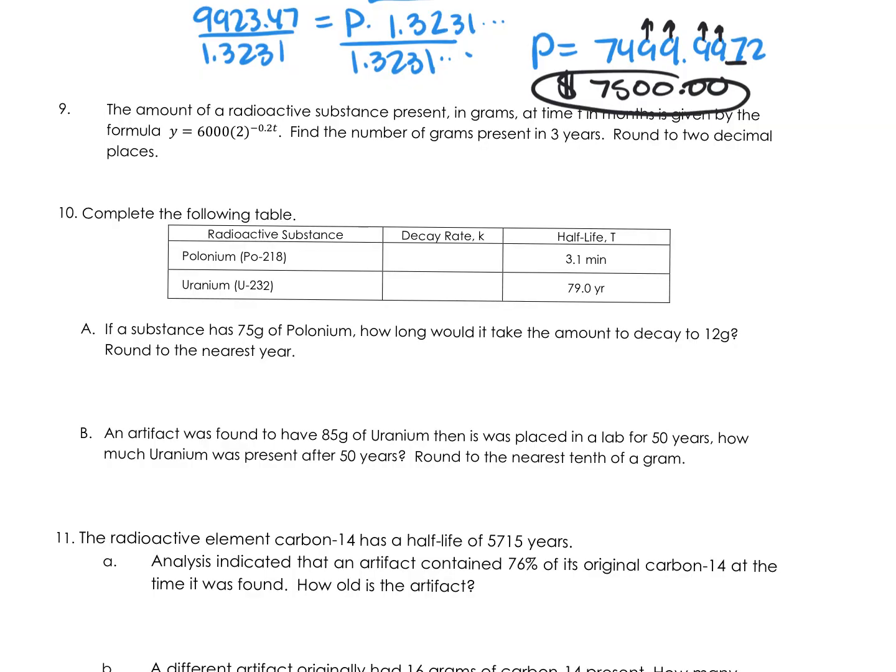All right, so for this problem, they gave us our equation, so that's pretty nice. We don't have to worry about what equation to use. And it says that the amount of radioactive bacteria in grams at time t in months, so t is the time in months. And so this guy is our amount of radioactive bacteria.